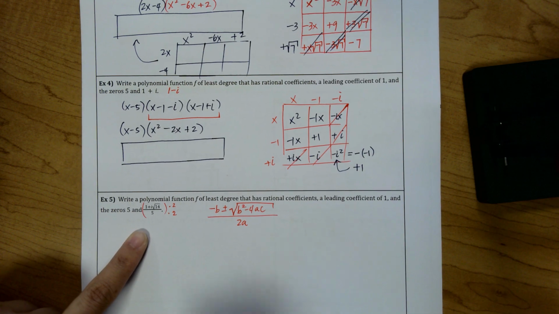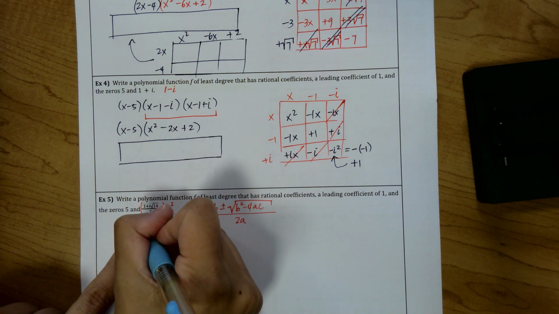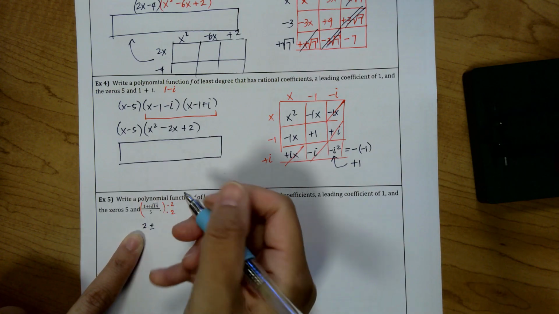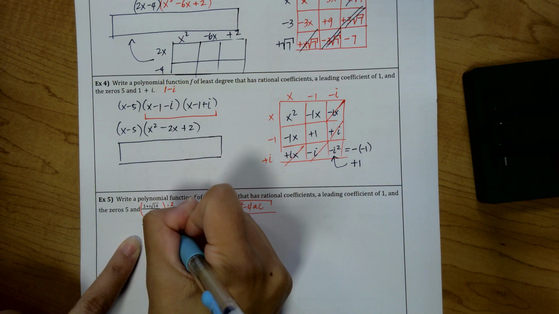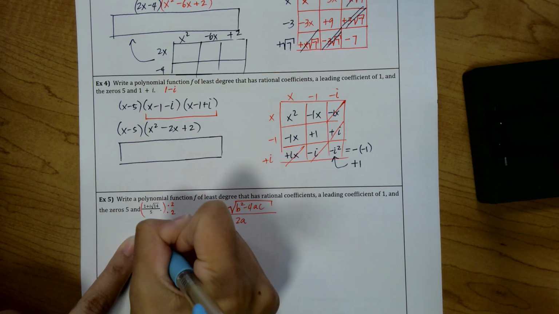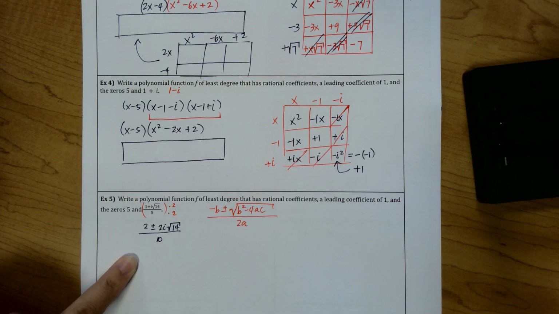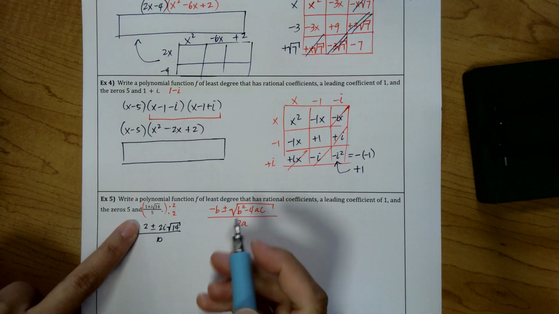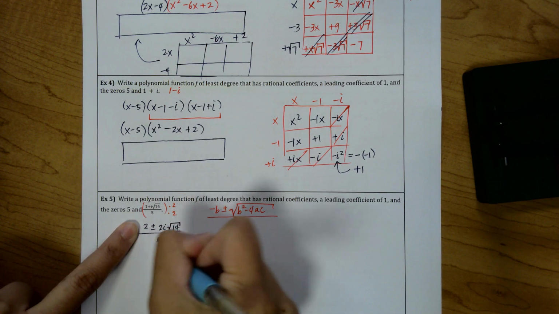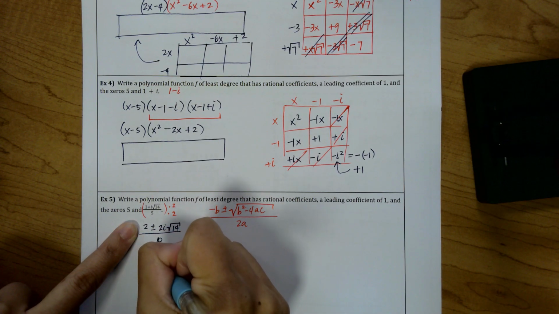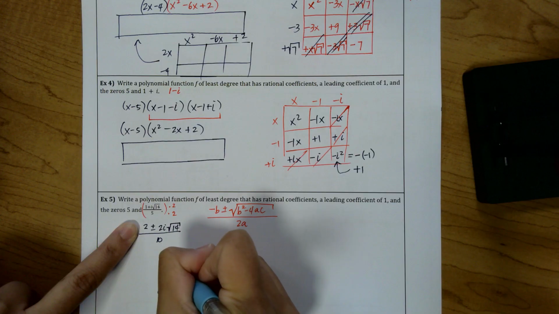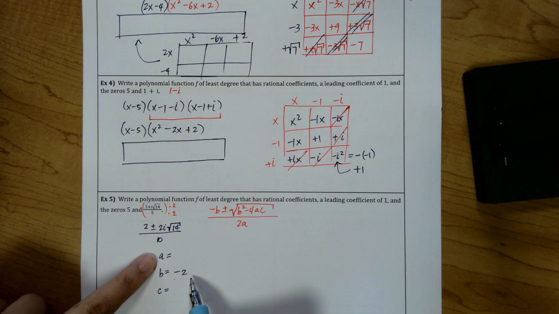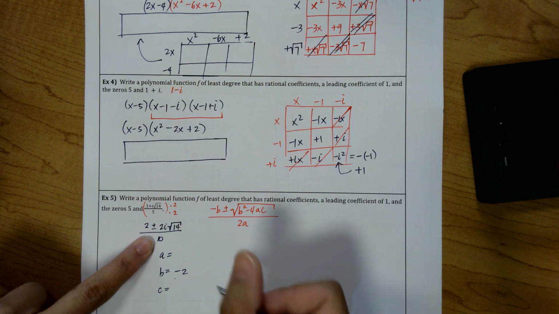Okay, so that gives me 2, and I know there's going to be a plus and a minus. Then there's going to be 2i root 14 all over 10. Okay, so now I know that 2 is negative b, so b must be equal to, let's see, we have a, b, and c. So b must be equal to negative 2, because a negative 2 becomes positive. a is equal to 10, so I'll write this here already.